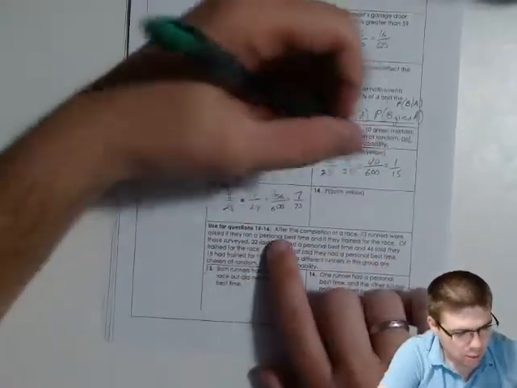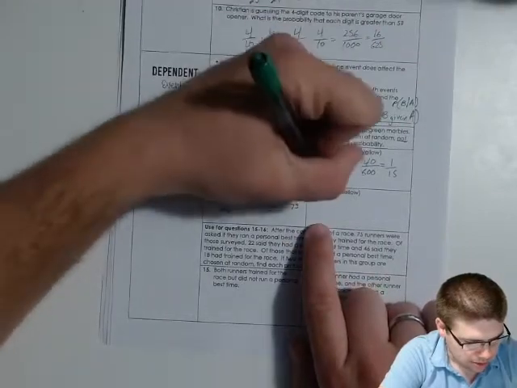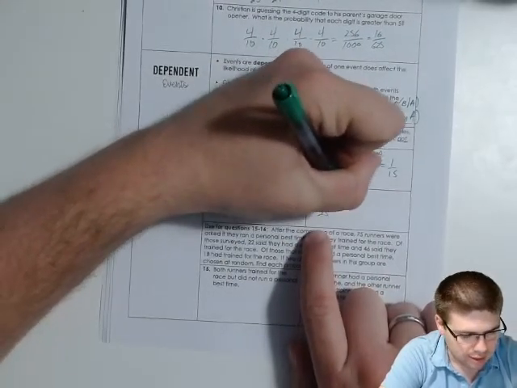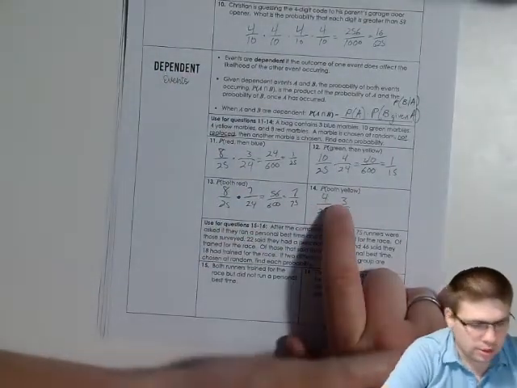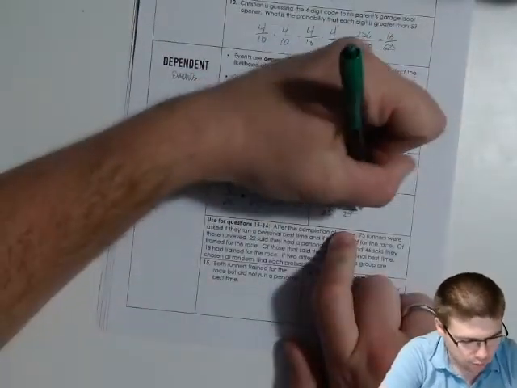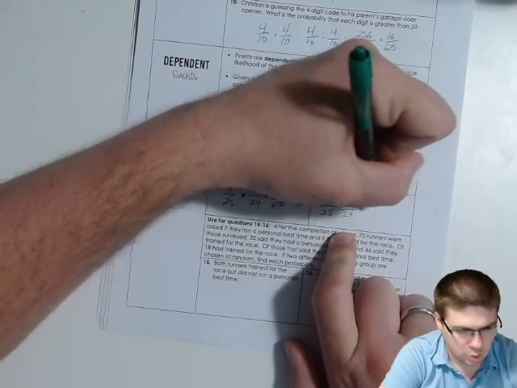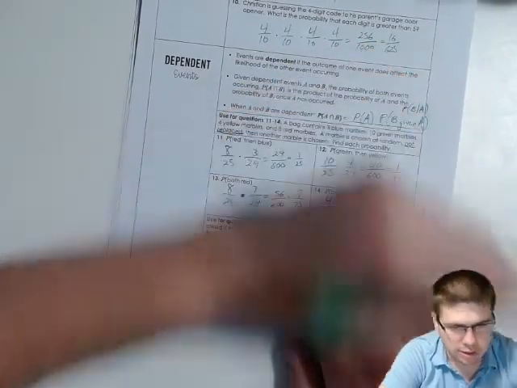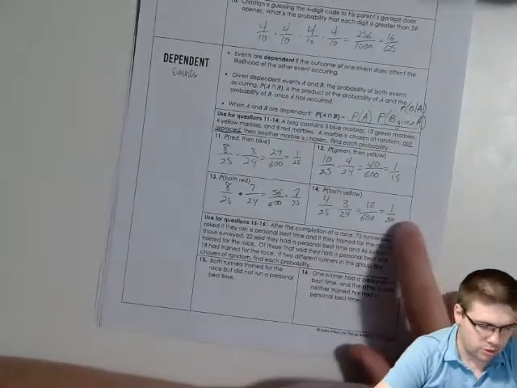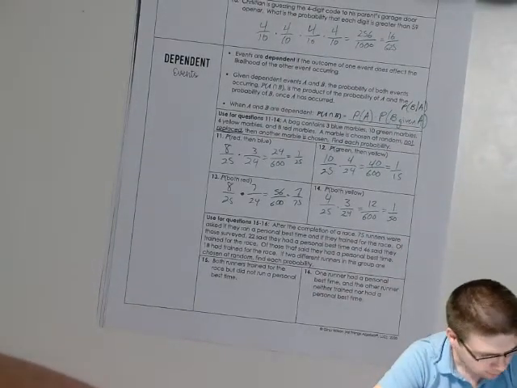And then both yellow, so this is 4 out of 25 times 3 out of 24. Once we take away a yellow one, there's only 3 left out of the remaining 24, and so we end up with 12 out of 600, which reduces to 1/50th, which is, I guess, 2% or 0.02.